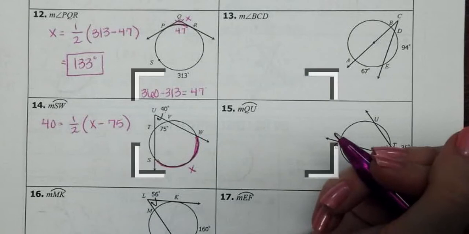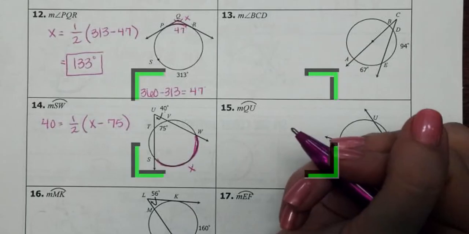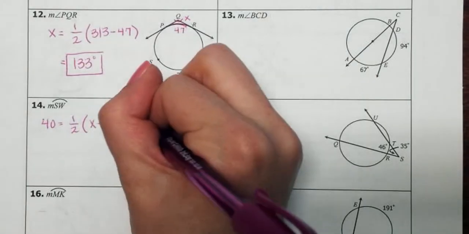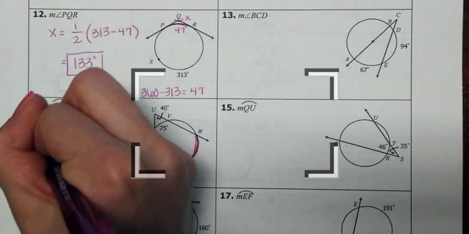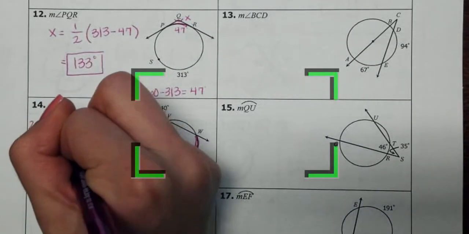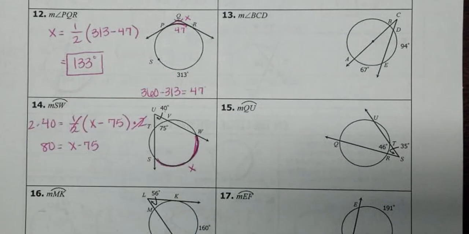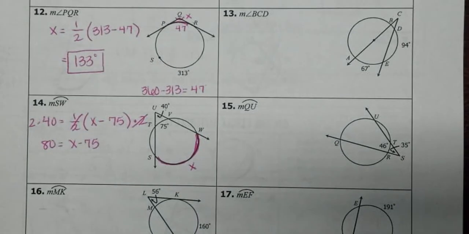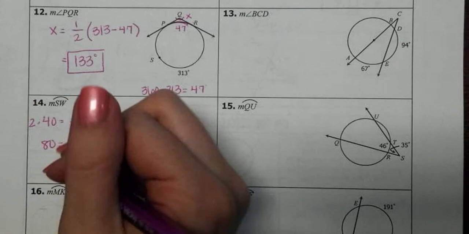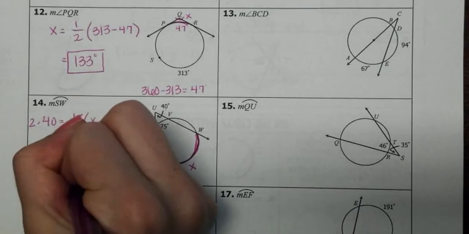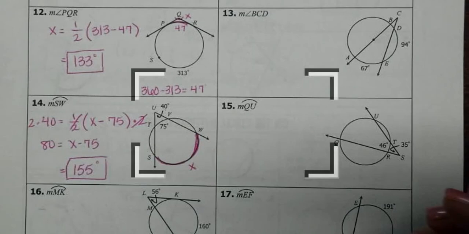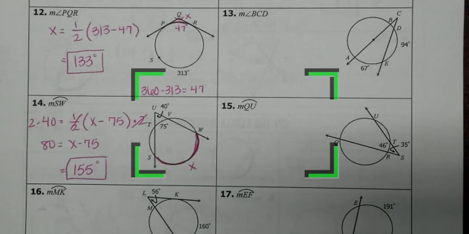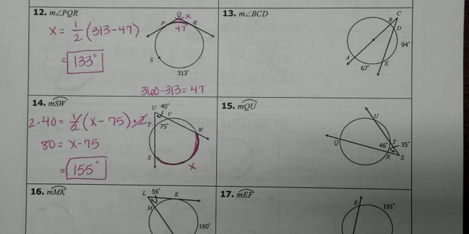So just like in the previous problems, you want to get rid of the 1/2 by multiplying by 2. So you have 80 equals x minus 75. So you would just add the 75 to get 155. That's your answer. So let's skip down to number 16.